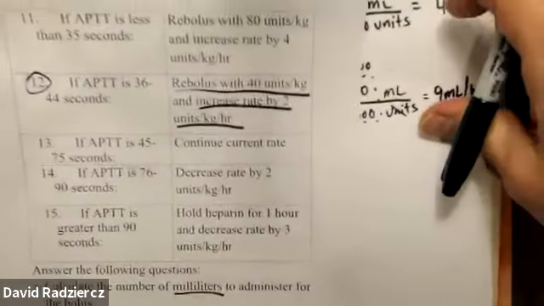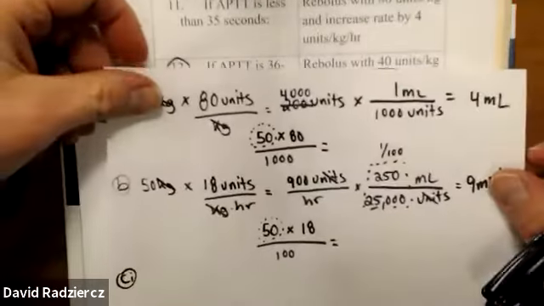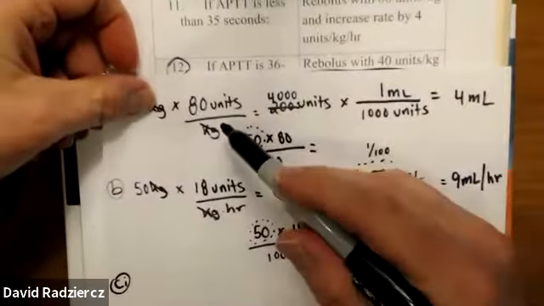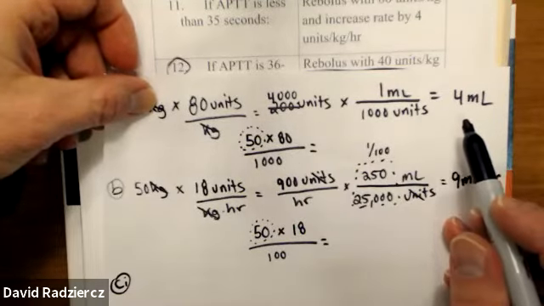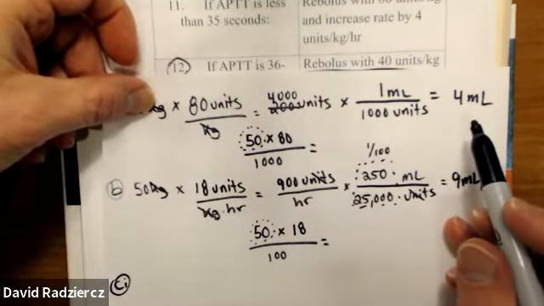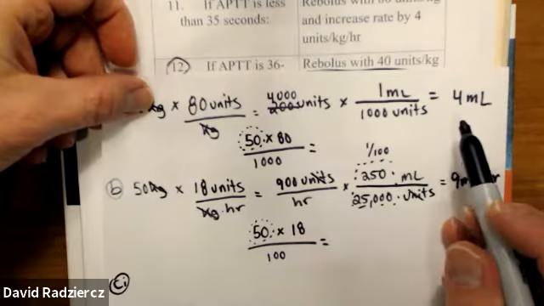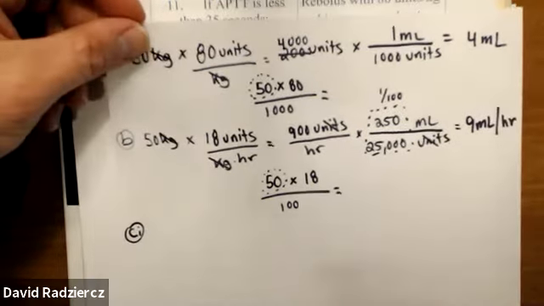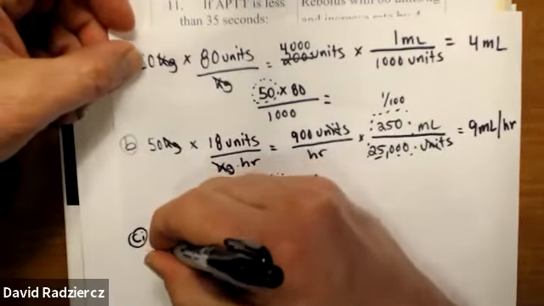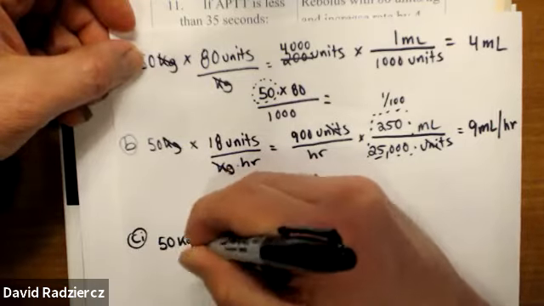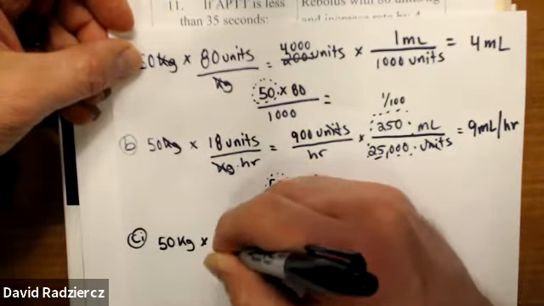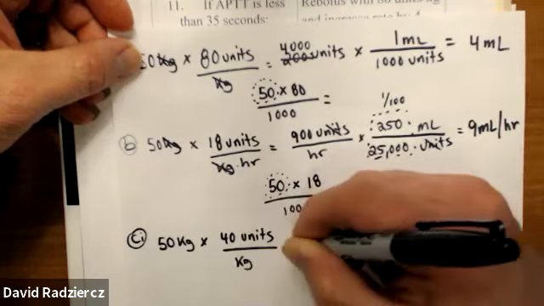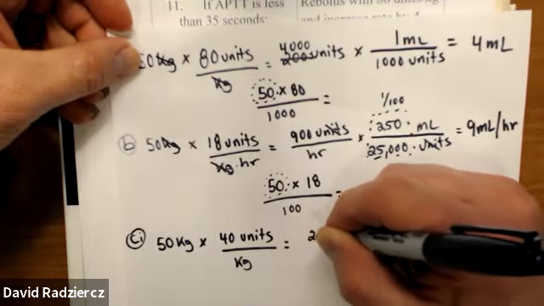So let's do that. So first of all, if my initial bolus was 80 units per kilogram and now we're doing 40 units per kilogram, it's just going to be half. So your answer is 2 milliliters. Before you even do anything, your answer is 2 milliliters. But just to work it out so you can see it, patient's weight times what they told me, which is 40 units per kilogram. We get 2,000 units.